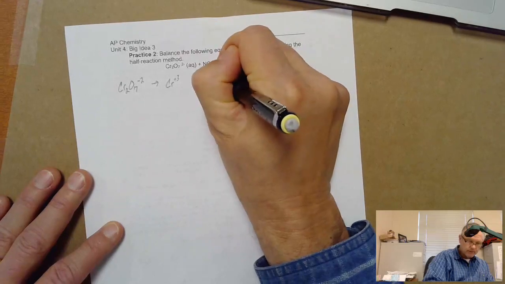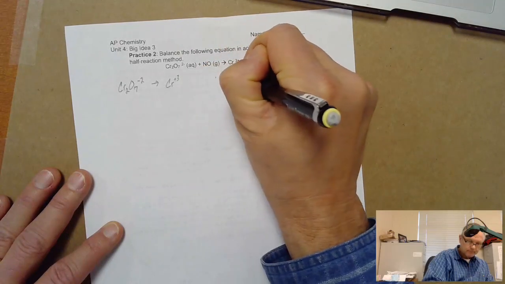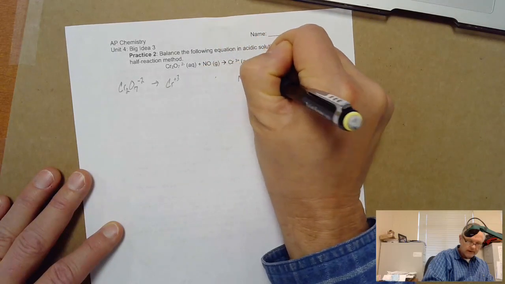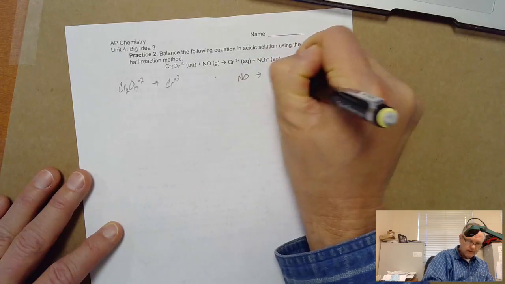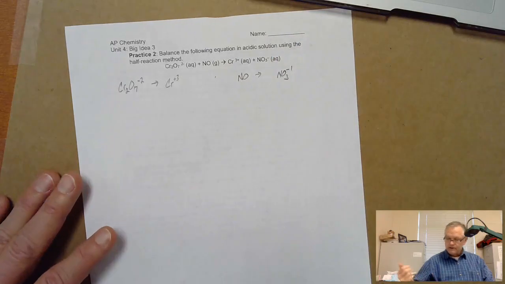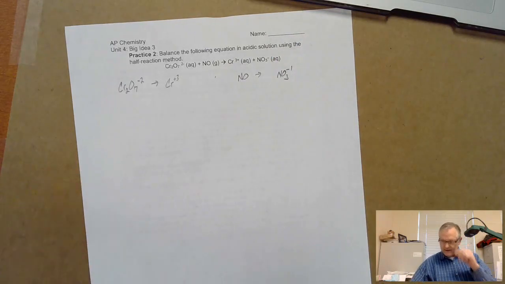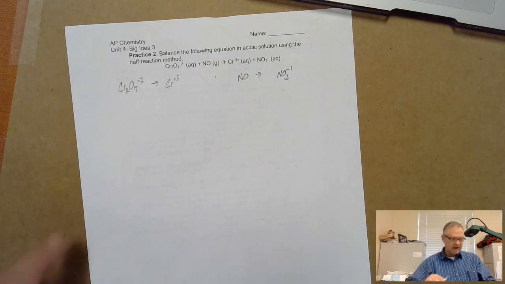The next one is going to be NO, and it's going to yield NO3 minus 1. So when I look at this, what I need to do first is simply go through and balance my non-oxygen and hydrogens.